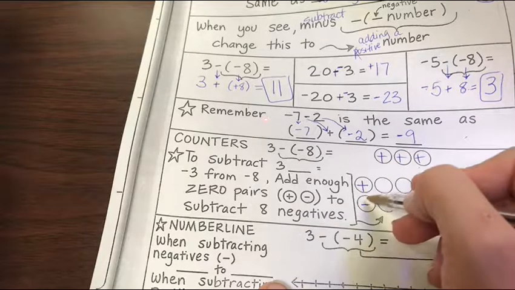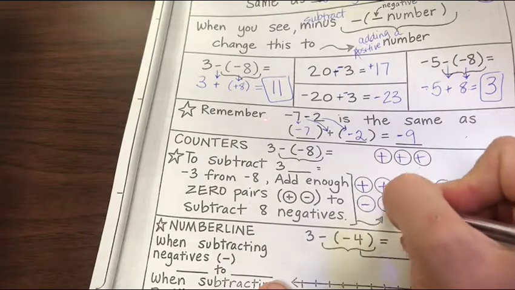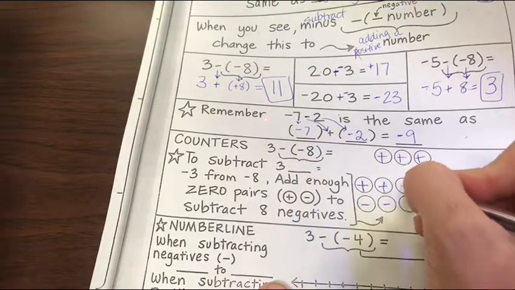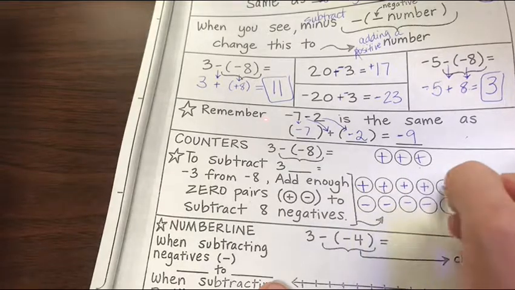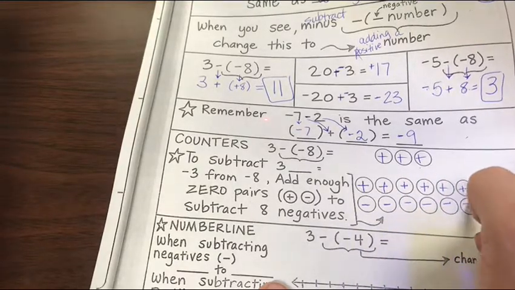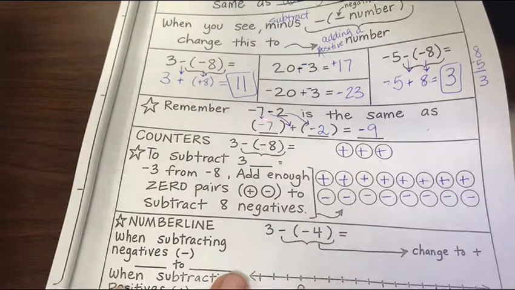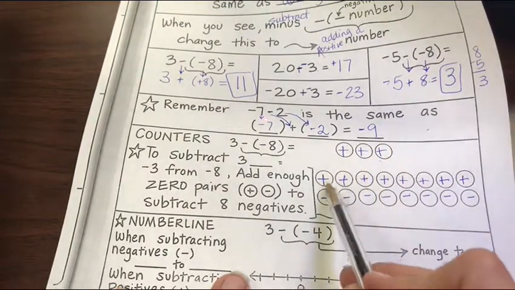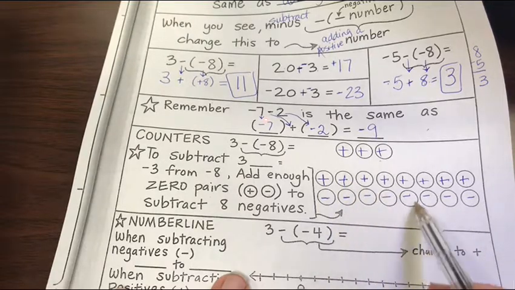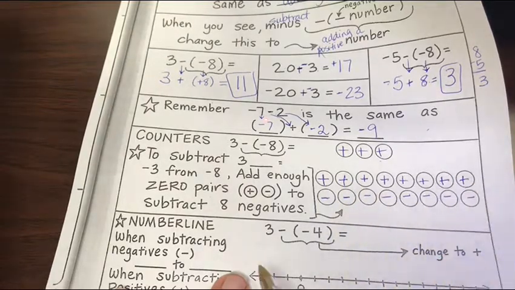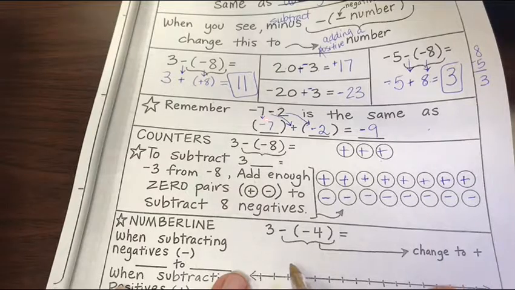So that's 3 plus 0 is still 3. Add another 0 pair, plus 0, plus 0, plus 0, plus 0, plus 0, plus 0, plus 0. So now I have 3 plus all those 0s. So I still have a value of 3.